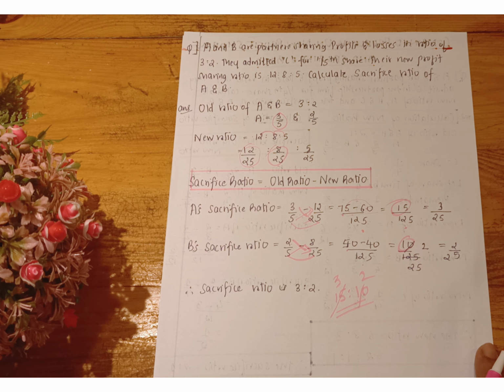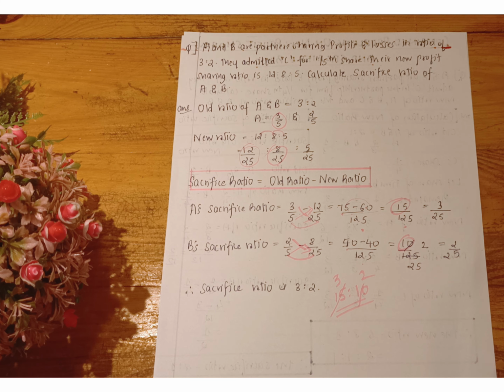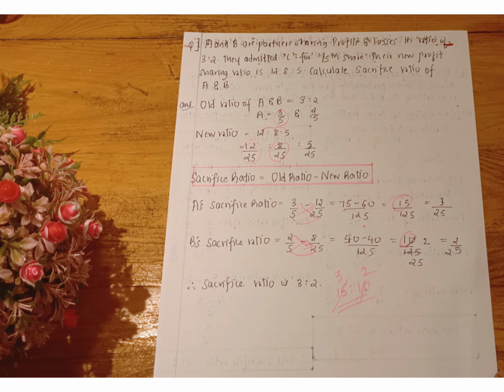In my next video, I will be teaching you how to solve combined problems on new ratio as well as sacrificing ratio. It means with one problem you have to find both the new ratio as well as the sacrificing ratio. This sacrificing ratio is easier to calculate as compared to the new profit sharing ratio, and it is the reason why I have solved only 2 problems on sacrificing ratio. When I solve the combined problems, you will get revision of the sacrificing ratio again.